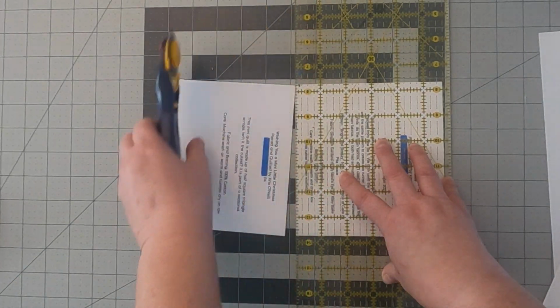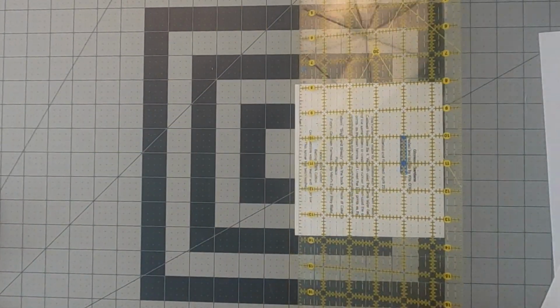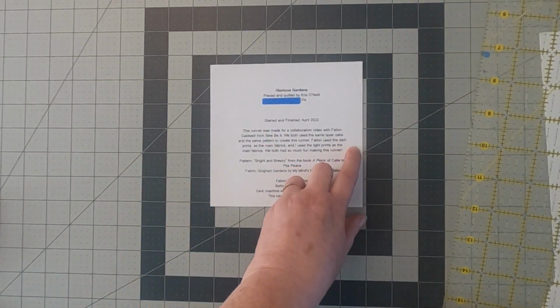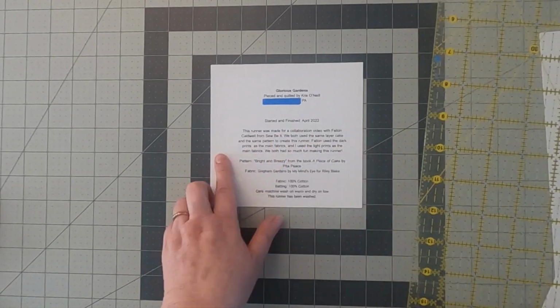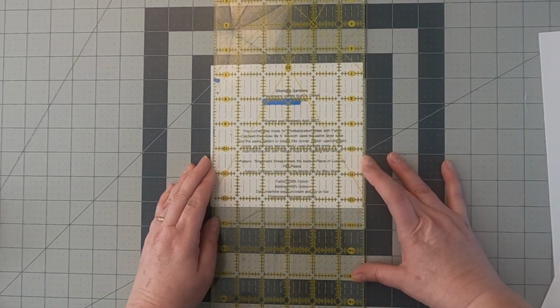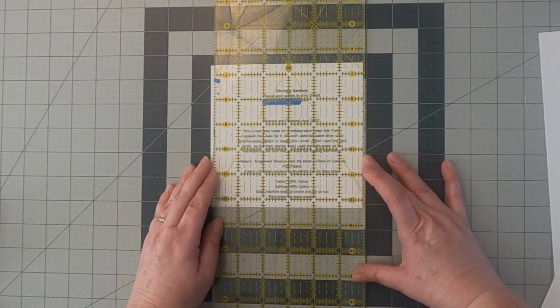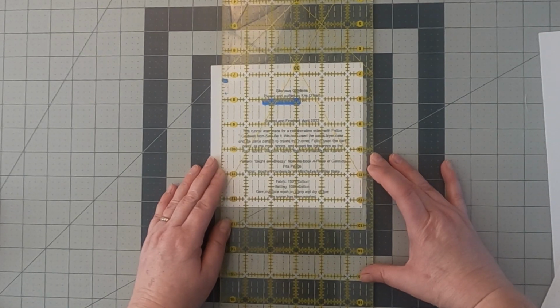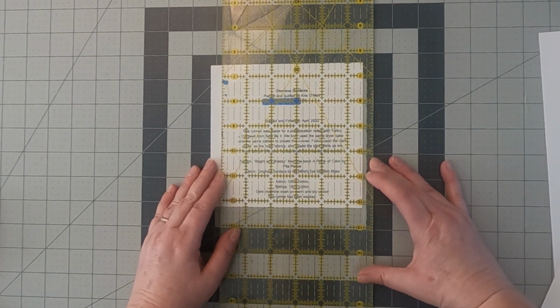So cut this out. And you can see that this writing is a little closer on this side than it is on this side. So I'm just going to see how the difference is. It's like just a little less than a 3/4 of an inch. And I'm just going to line that up, make sure it's straight.